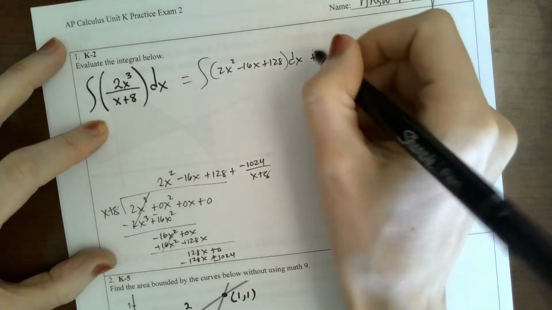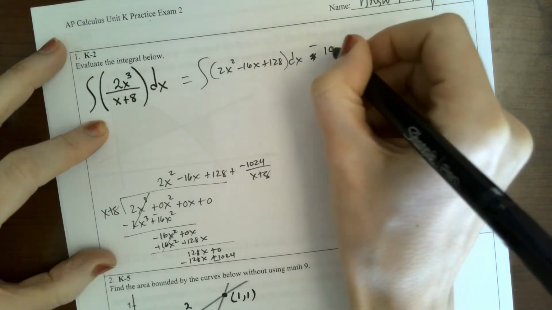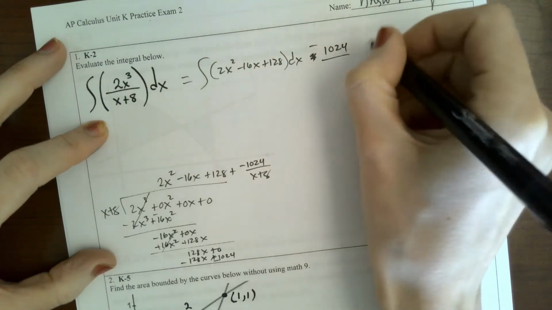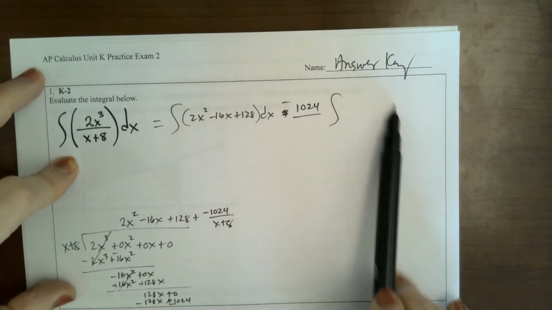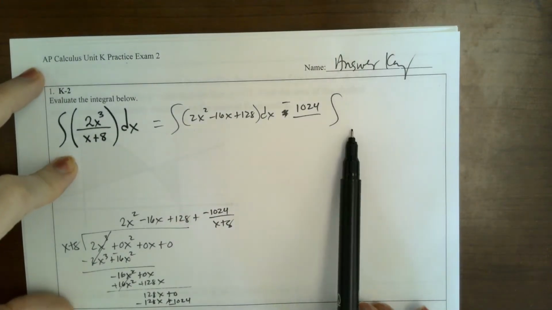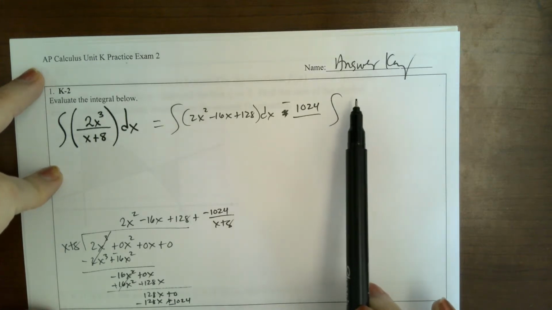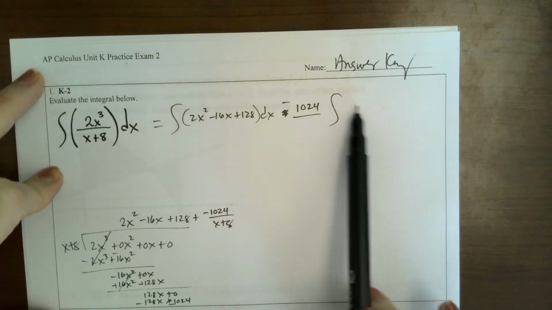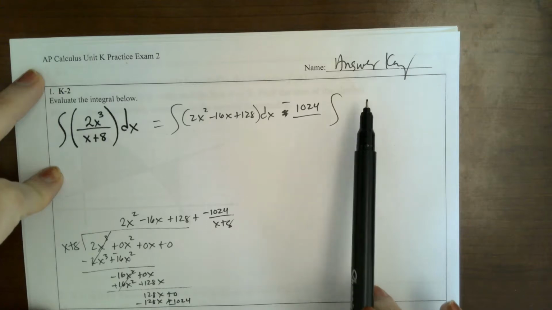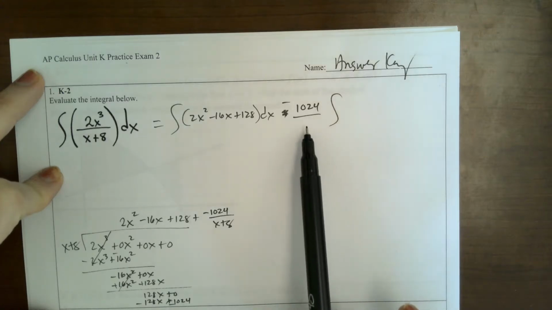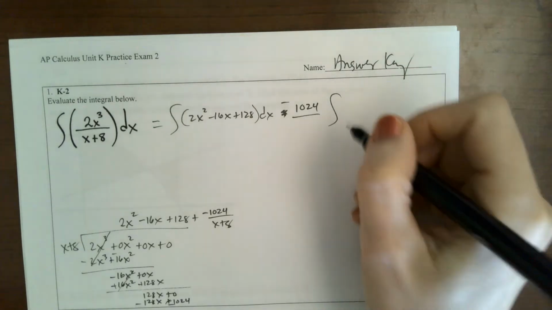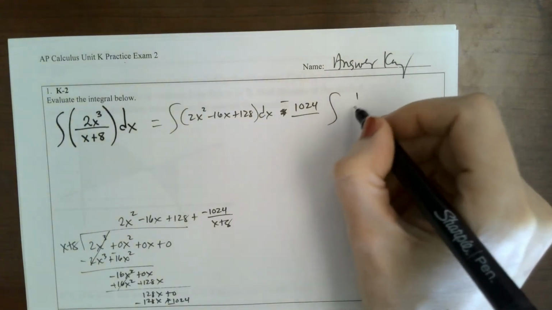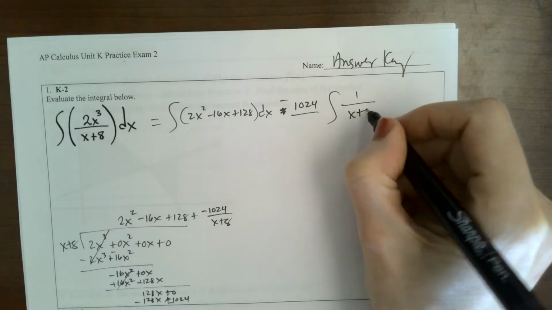Plus, or actually, you know what? Let me just pull out the 1024 now. And I'm doing a fraction bar because I'm going to use f prime over f on this next integral. So I might have to multiply the numerator by something, and whatever I multiply the numerator by, I've got to divide by outside. So that's why I'm just leaving some space here. And then inside we've got 1 over x plus 8.